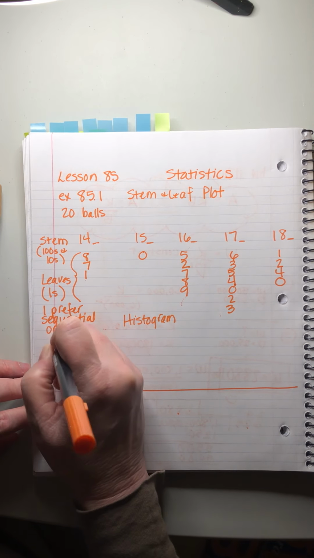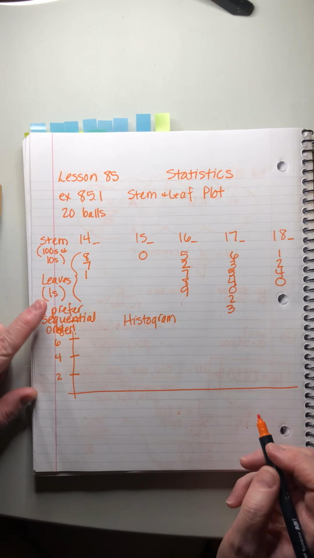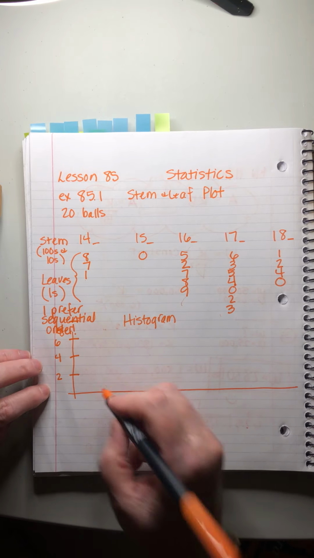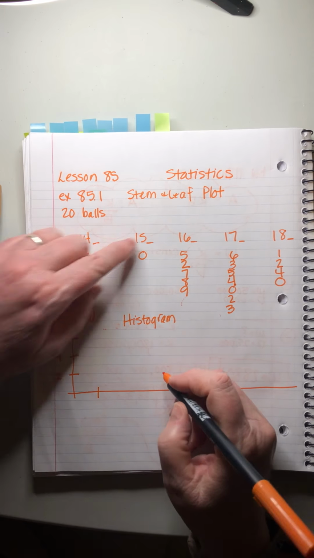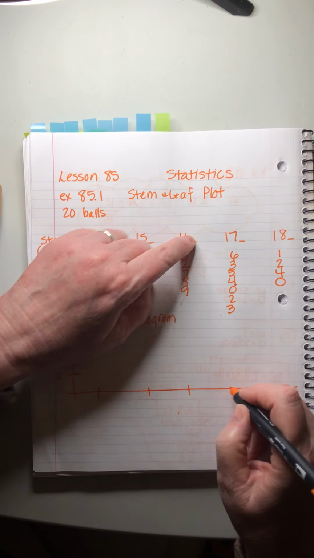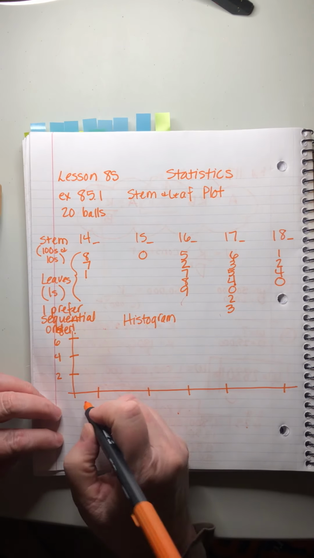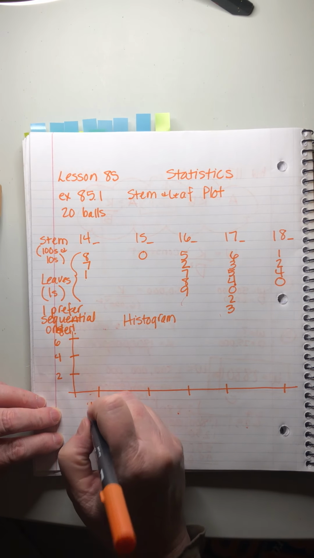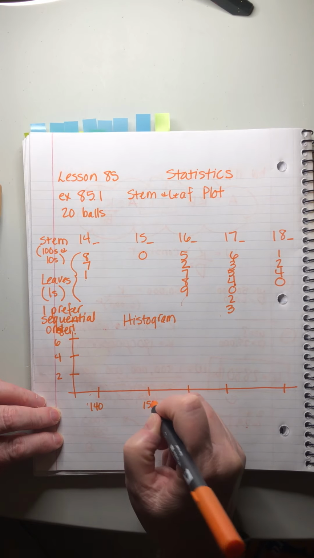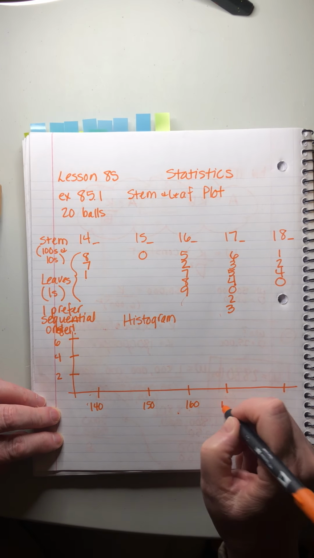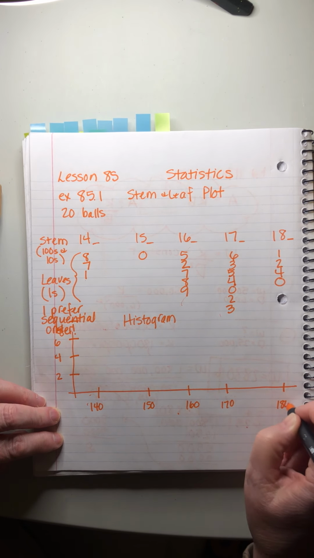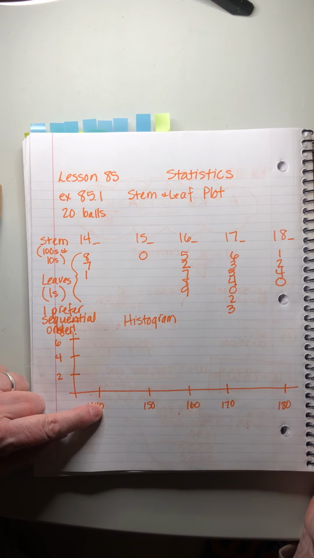Two, 4, 6, 8. So what we're going to do is create a marker for each one of our leaves, right? So this is in the 140, 150, 160, 170, 180. We don't just put the blank down here, we write the whole number.